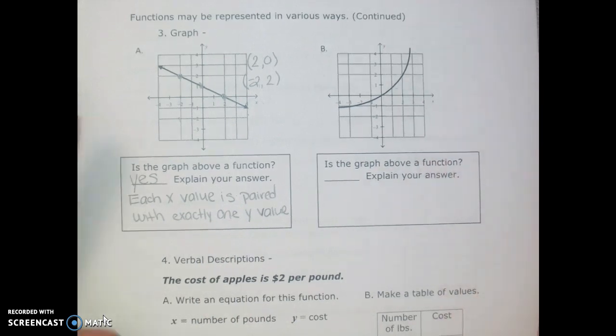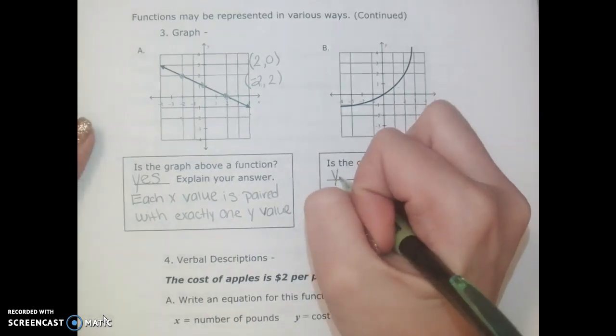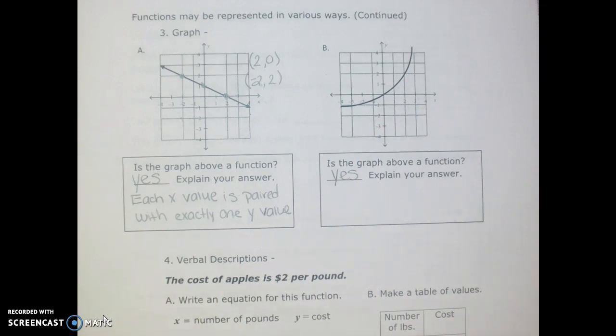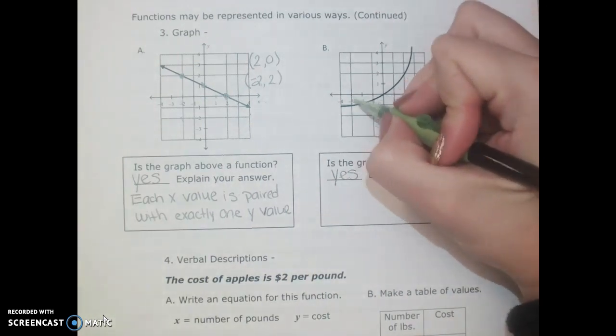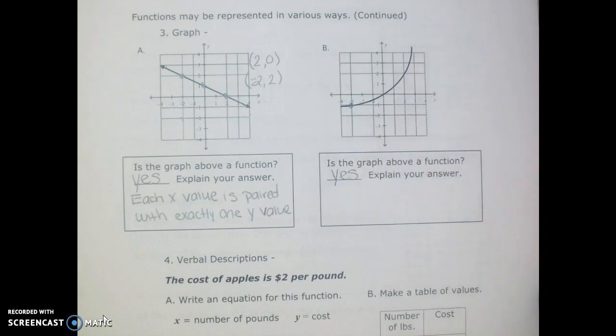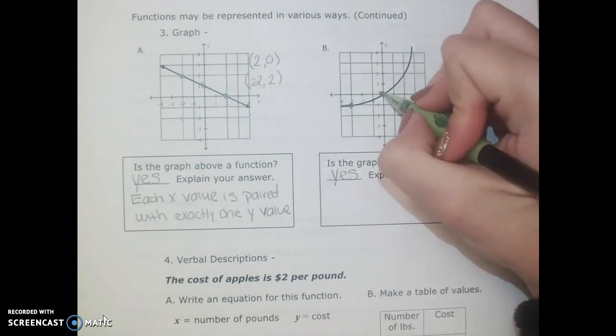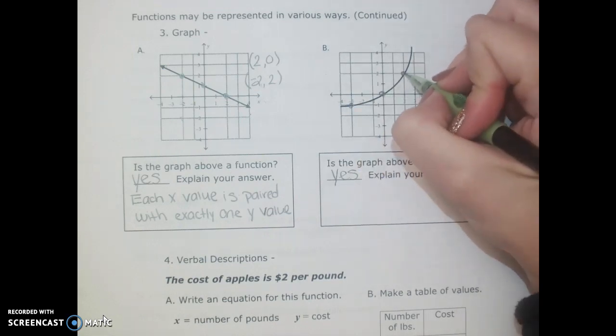Okay, on part B, also a function. Let's look at our x values. When we have -3, it's almost at -1. We have (0, 0) and (2, 2).